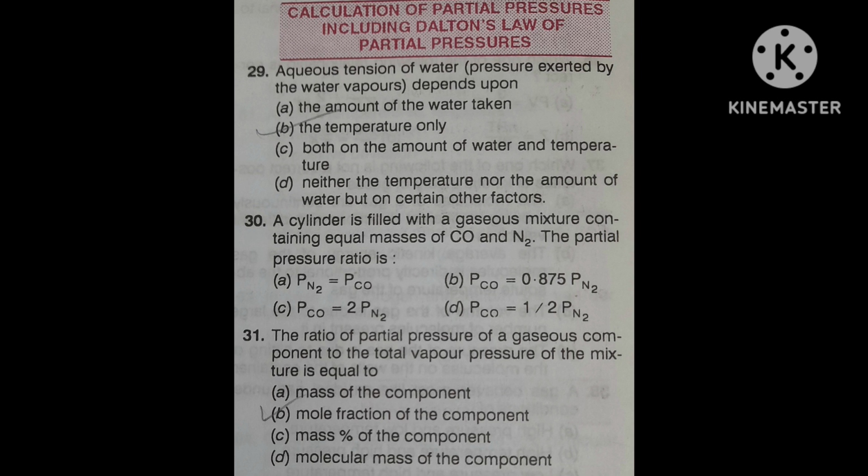the mole fraction of the component. Correct? Suppose there are two gases, the first gas has M1 moles and the other gas has M2 moles, then M1 divided by M1 plus M2 into total pressure. Correct? You can also say the number of moles of an individual gas divided by the total number of moles, into total pressure. Hence, option B is correct. Mole fraction of the component.